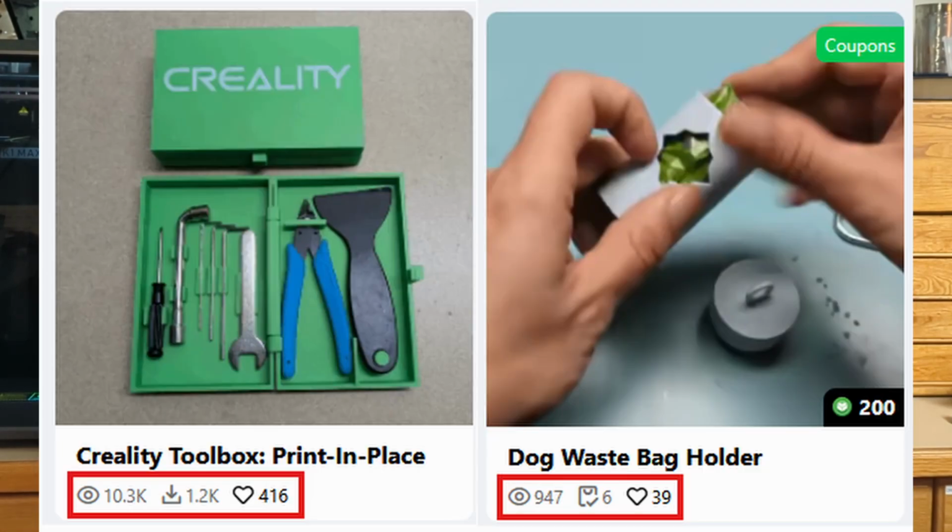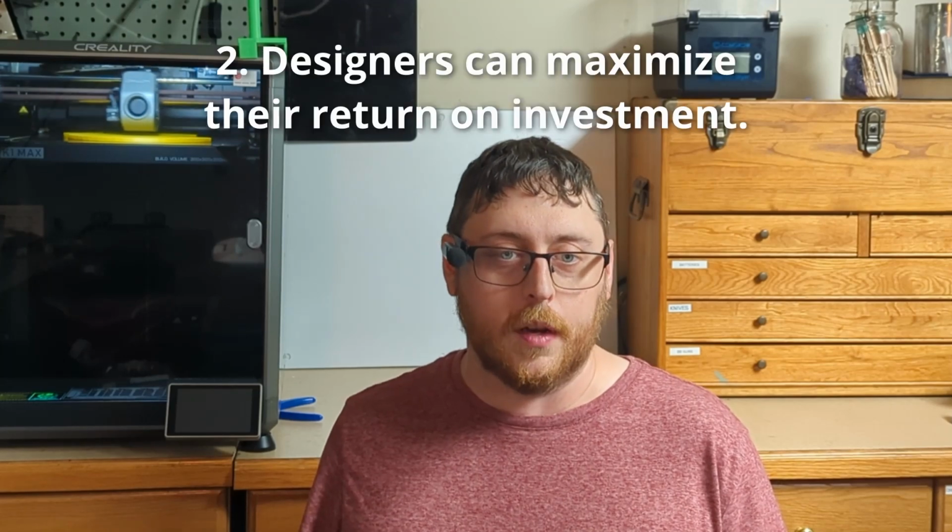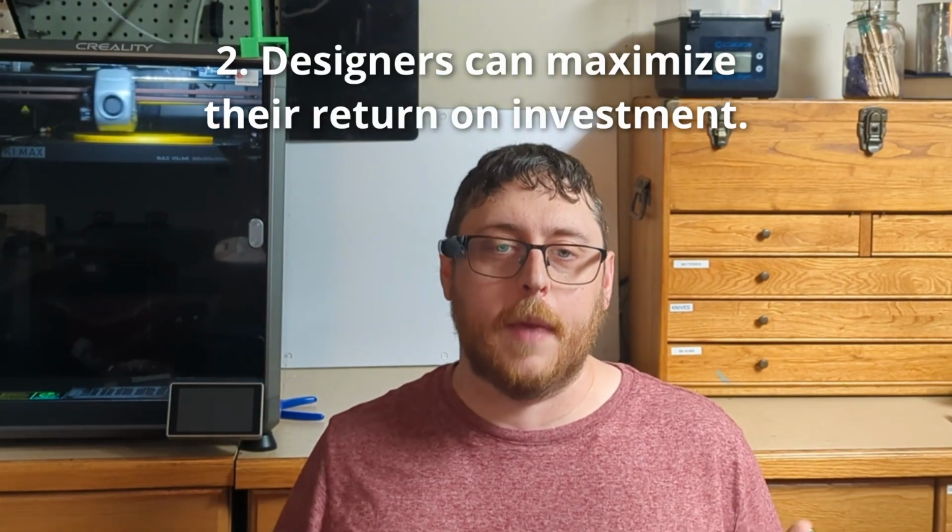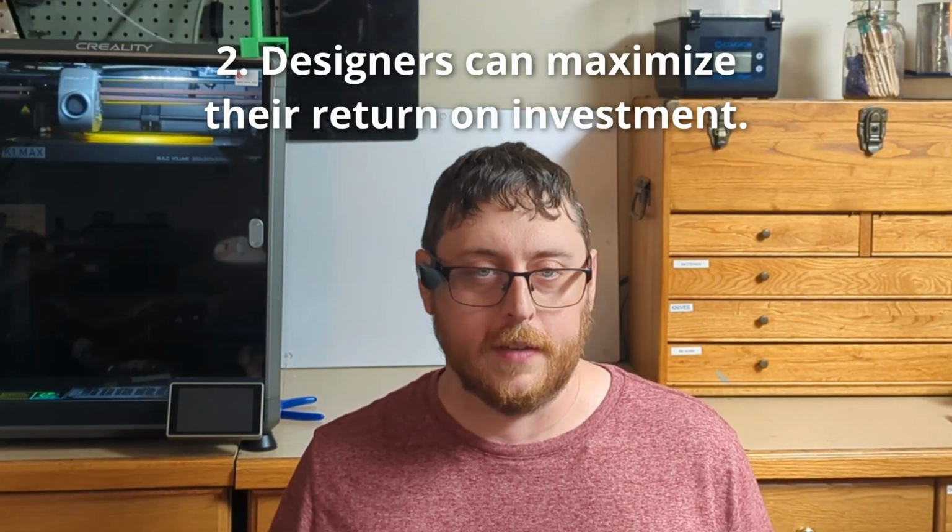I'll give you an example. In this example from my own model page, more than 1,200 people have downloaded the free model, while only 6 have downloaded the paid model. And the paid model, honestly, has been listed for longer. We'll talk some exact numbers a bit later as far as what I bring in there, but that brings me to my next point, which is to say designers can maximize their return on investment more easily.